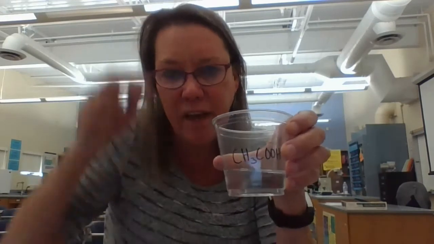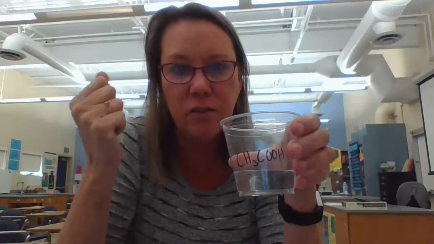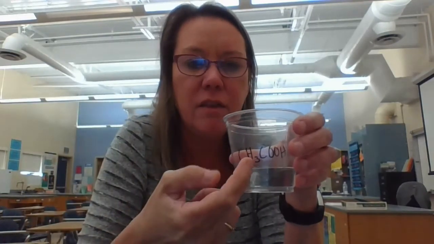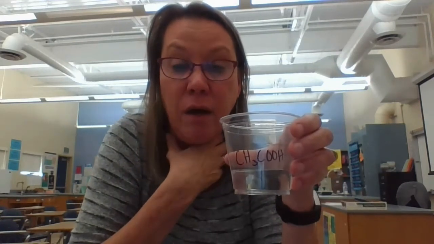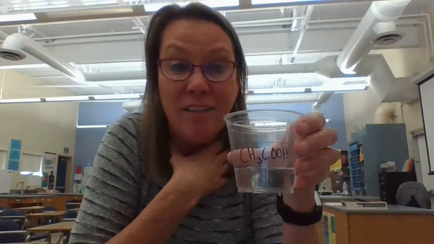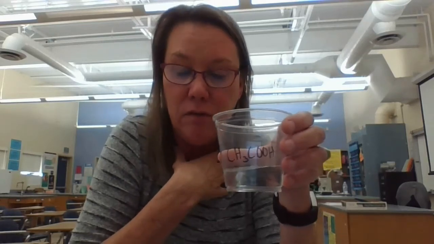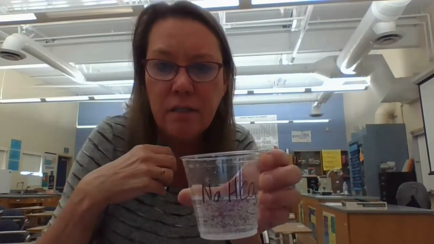Now, what happens with acids is that when they're in solution or when they're liquid, the first part of the molecule dissociates, or breaks apart, from the second part of the molecule. And so it acts like an ionic compound. Acids fool you. You want to say that they're covalent because you don't see metals, but then they act like they should have ionic bonding.